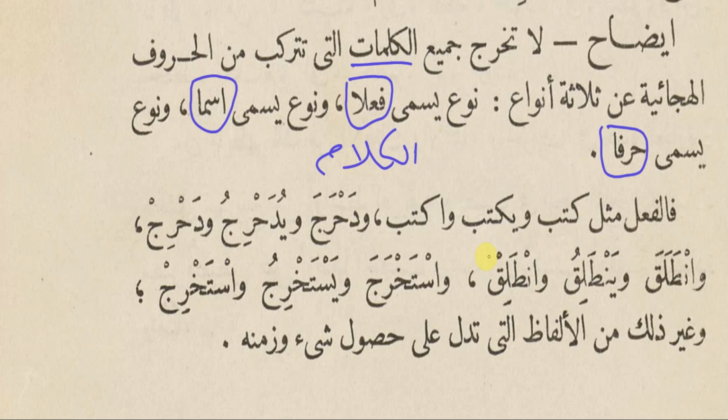Now we go into the verbs, get some idea about the verbs. Here they say فالفعل, the verb, like كتب, he wrote, and يكتب.